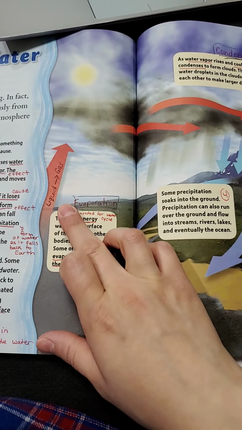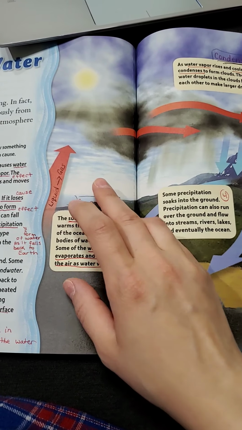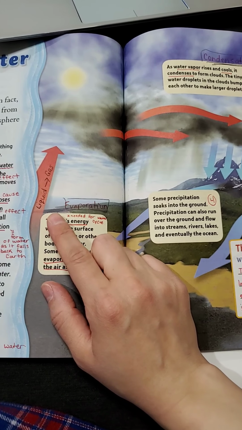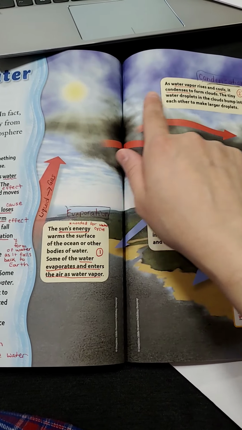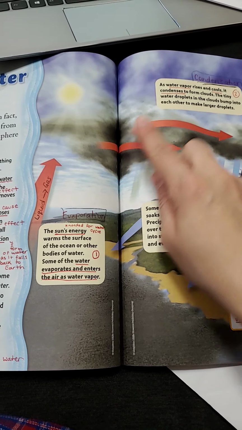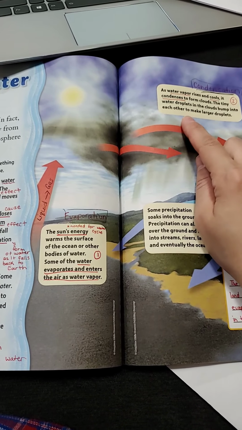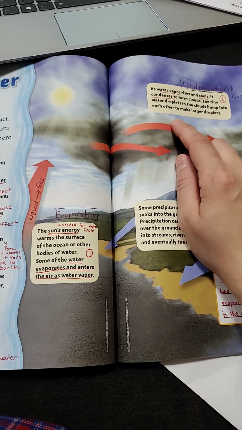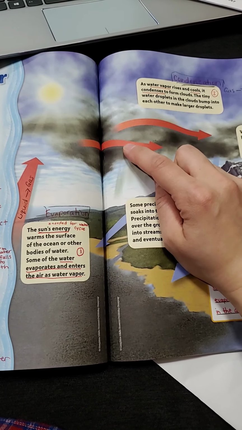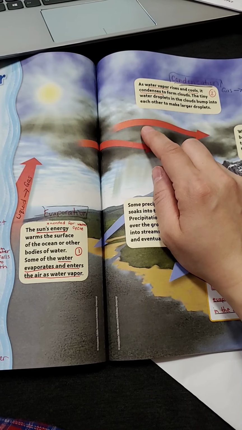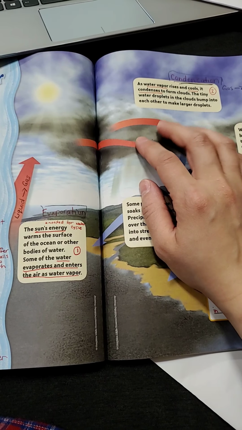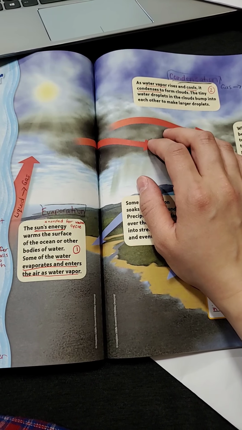It's gonna turn from a liquid to a gas, all right? And what happens is, the higher up that water vapor goes, that gas, it starts to get colder, right? And when it cools down, it condenses, right? And when it condenses, it's starting to form little water droplets.